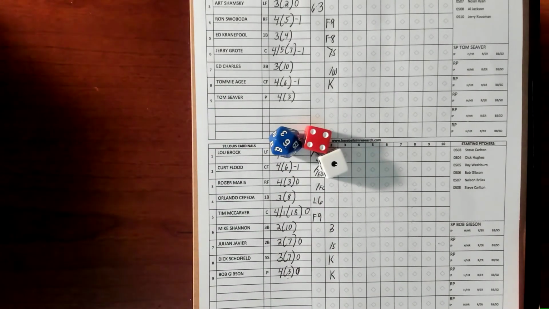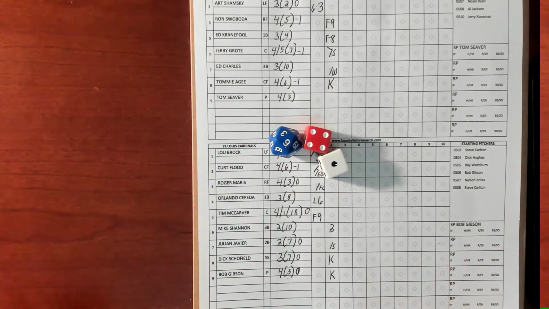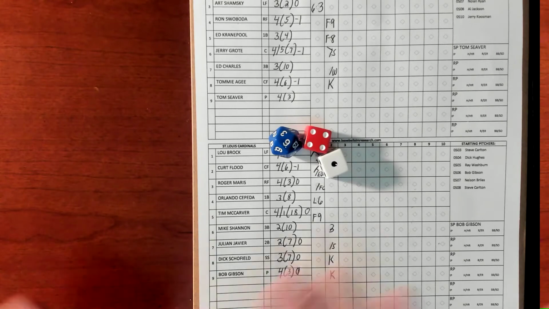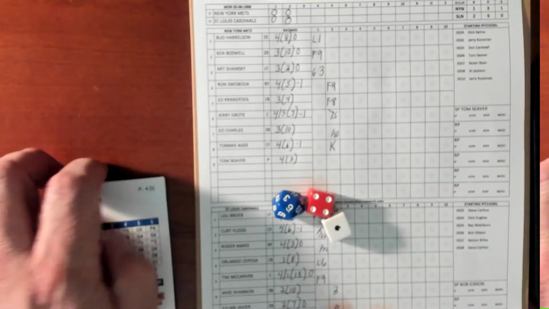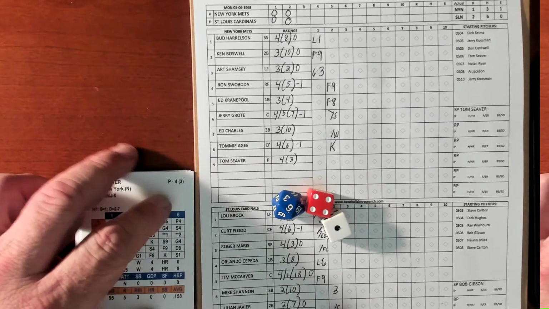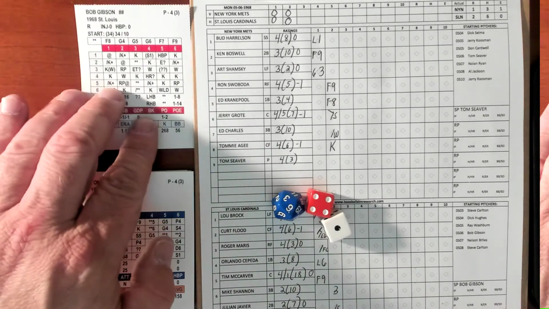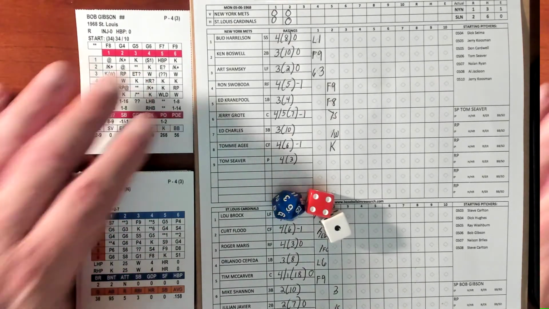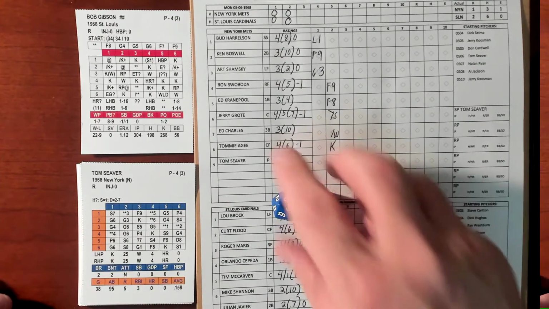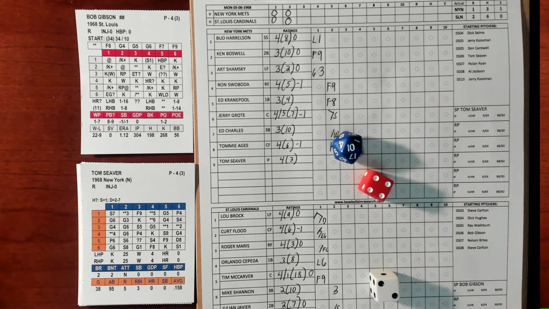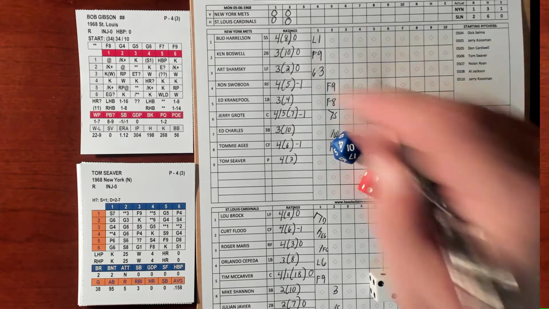We move to the top of the third with Seaver, Harrelson, and Boswell. 4-2. K chance. It's a 25. It's a 10. Struck him out.